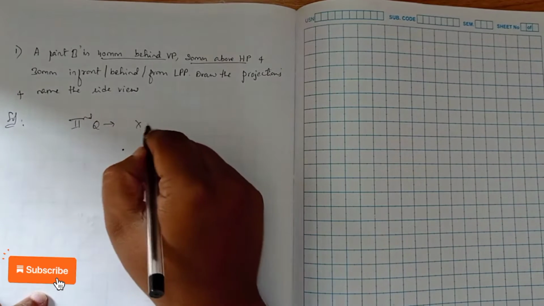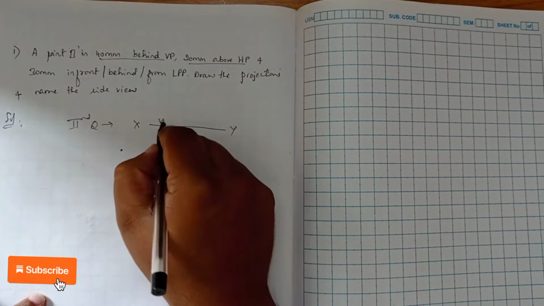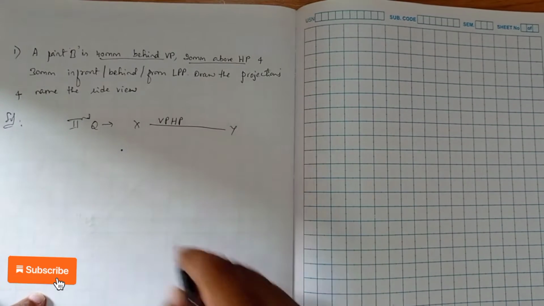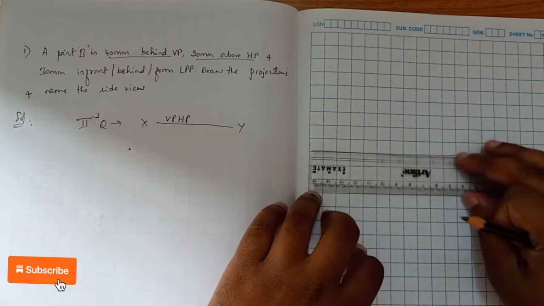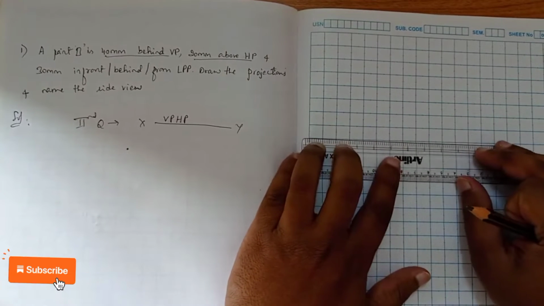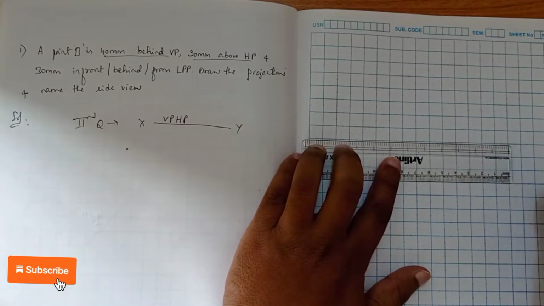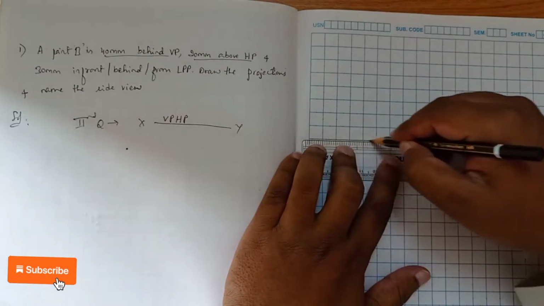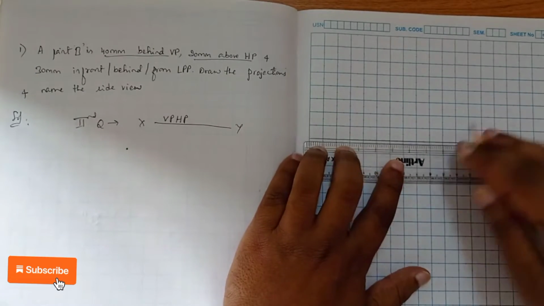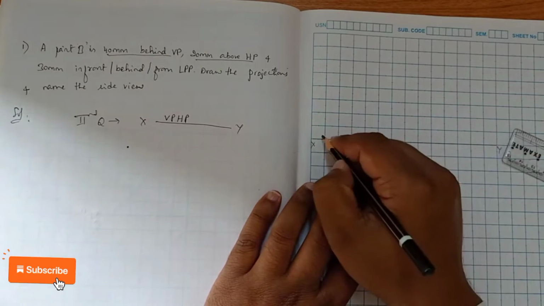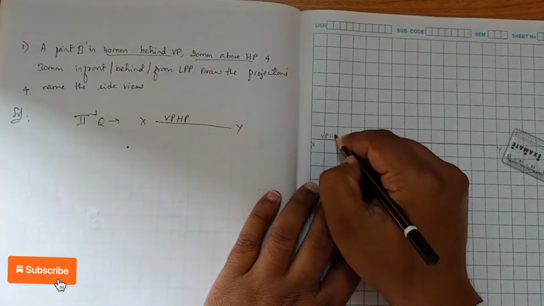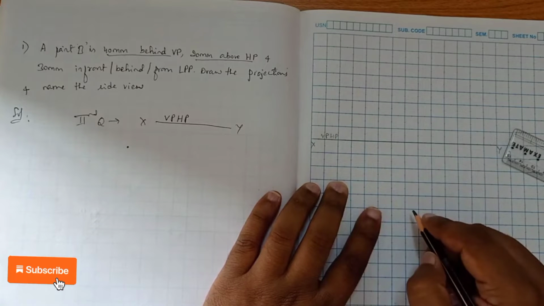For the second quadrant, both the vertical plane and horizontal plane lie above the XY line.